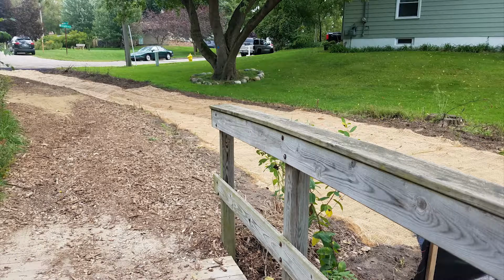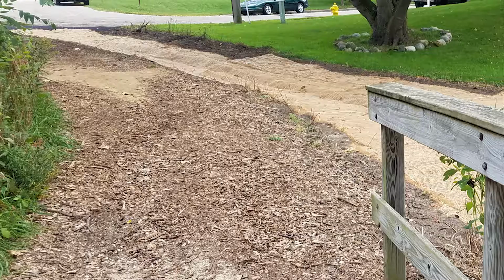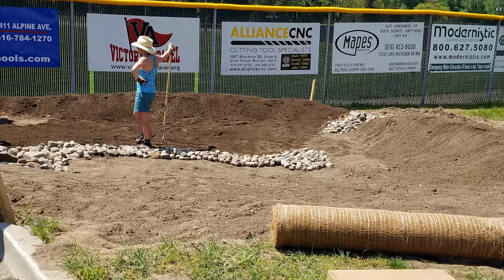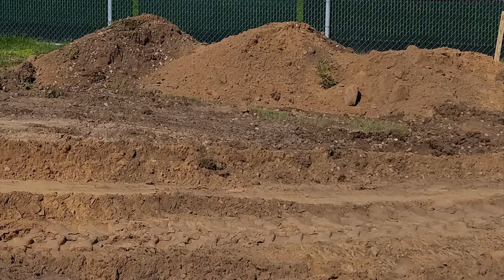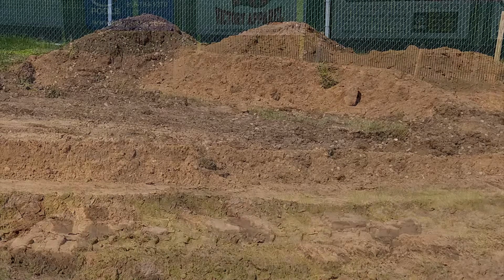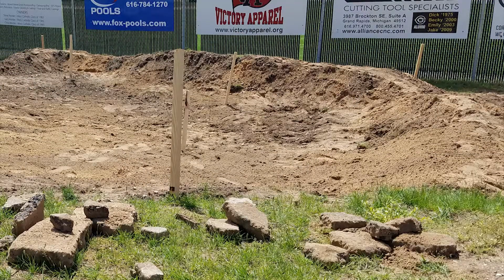Really what you're doing is you're grading and kind of manipulating the landscape in this way. Once you have established what your grade is going to be, you will have a surplus of soil. And it is highly recommended that you keep that soil in place and use it in the form of a berm, sort of to contain your rain garden.